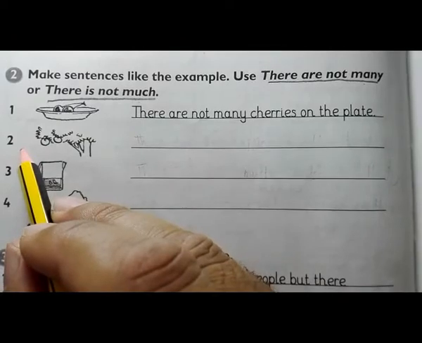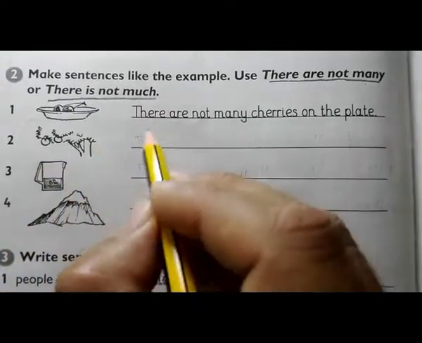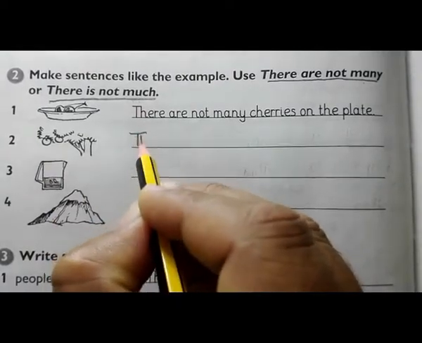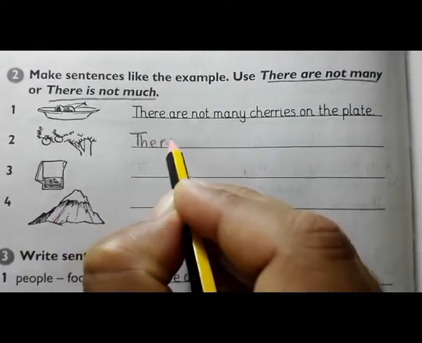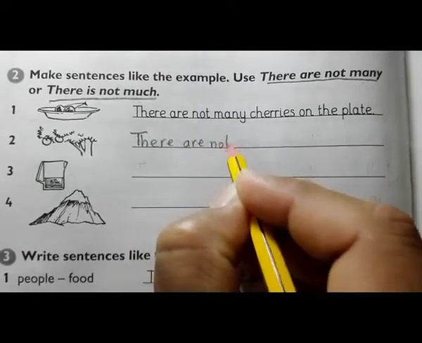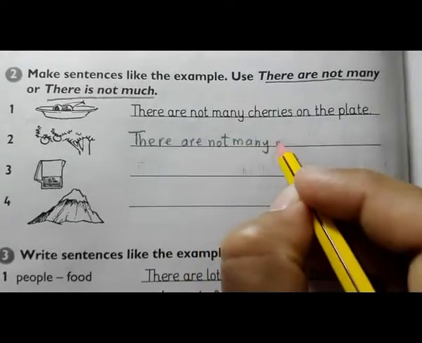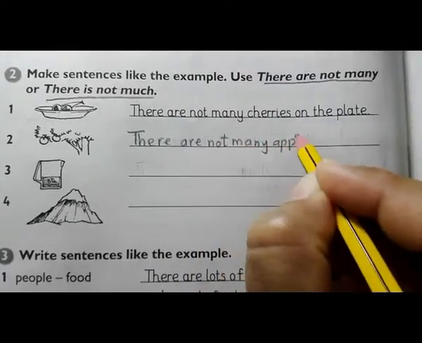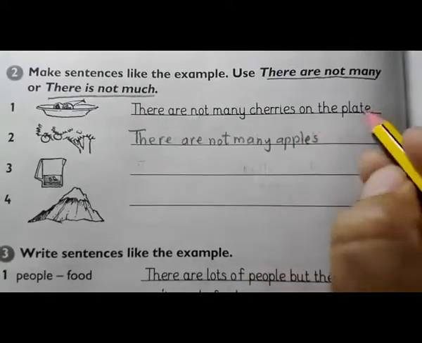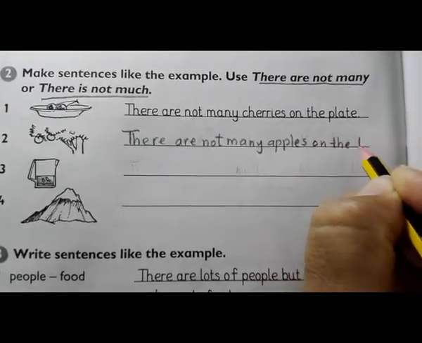So number 2, here are apples. We can say there are not many apples on the tree.